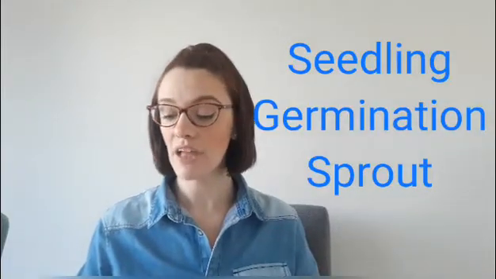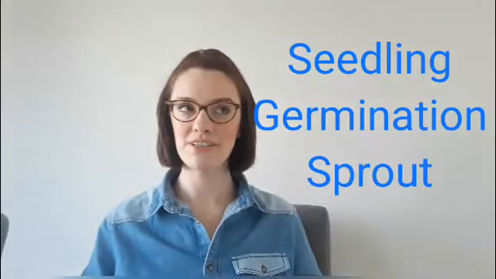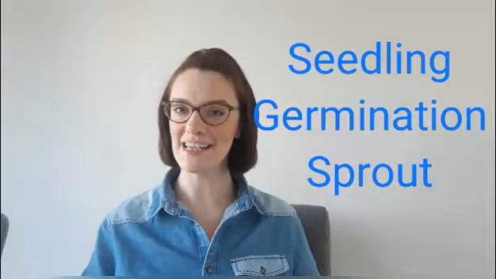Now, some of those words you will have heard before, such as seed, root, and plant, but some of the words will be definitely new words, such as seedling, germination, which is the big word, and sprout. You might have heard of sprouts at the Christmas dinner table, but this is a bit different. So, today's plant life cycle, we're going to start with a seed.